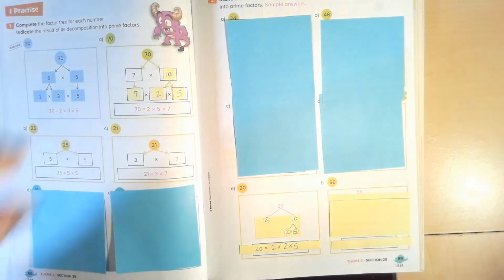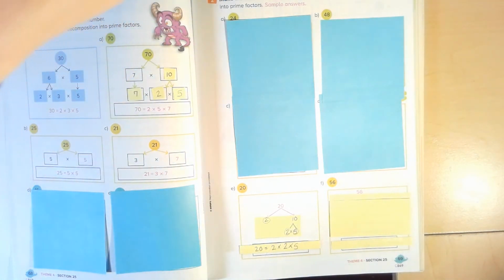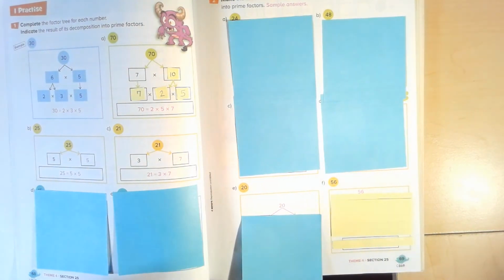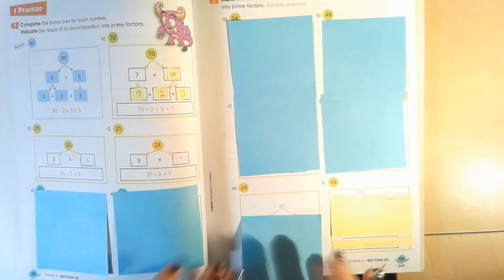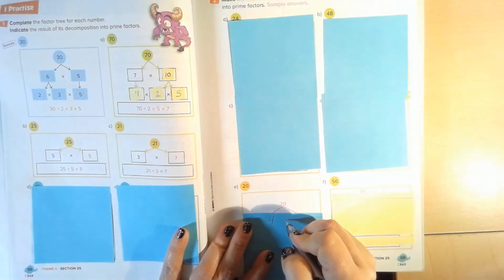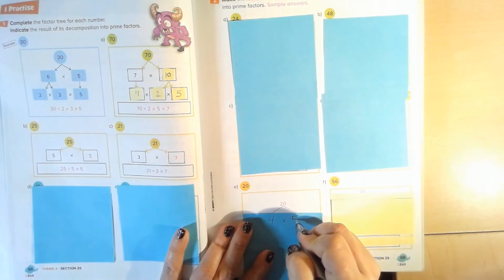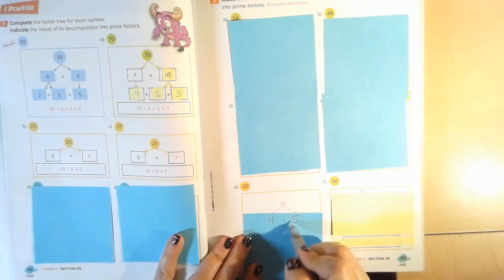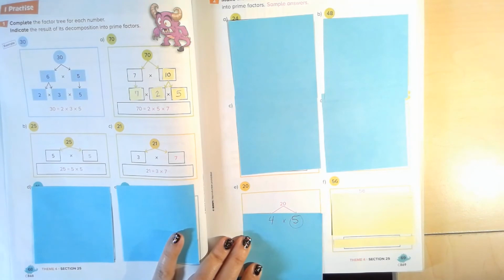But maybe the person next to you says, hold on, I didn't get 2 times 10. I did it a different way. And I would say, well, how did you do it? And then they would say, well, I know that 20 is 4 times 5? And I know that 5 is already a prime number.